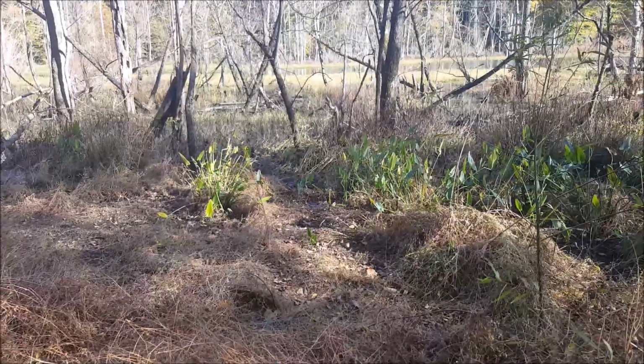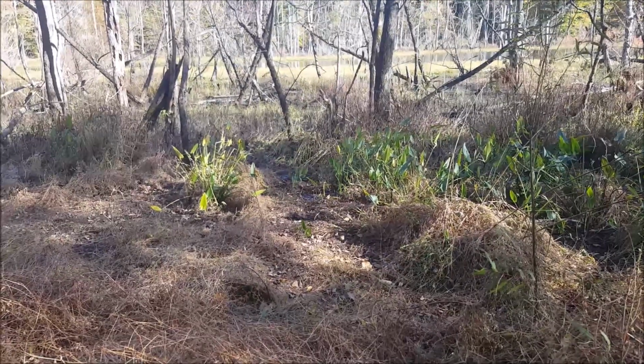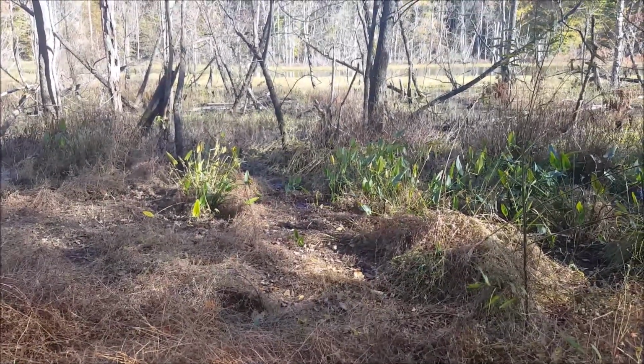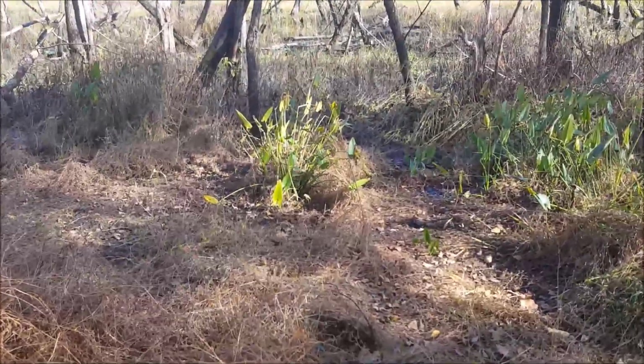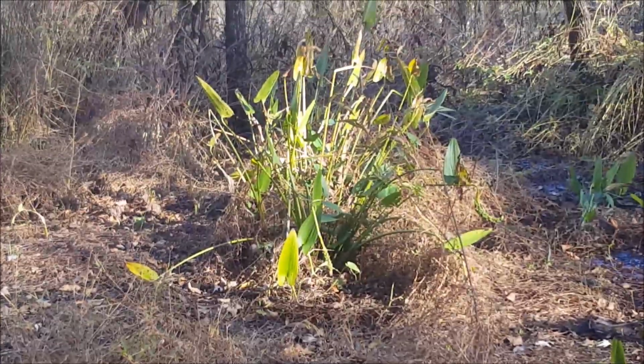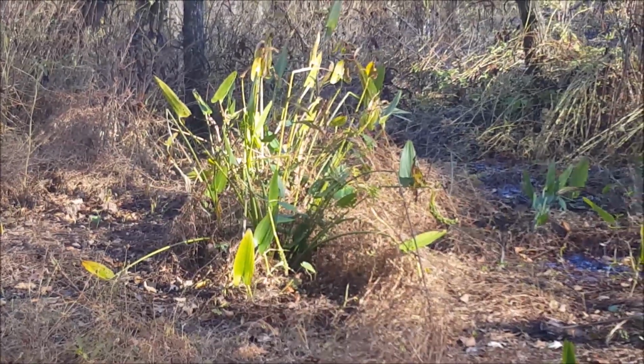So in this wetland area, we have these plants with the arrow-shaped leaves. I believe this plant is from the Ulmaceae, the elm family.